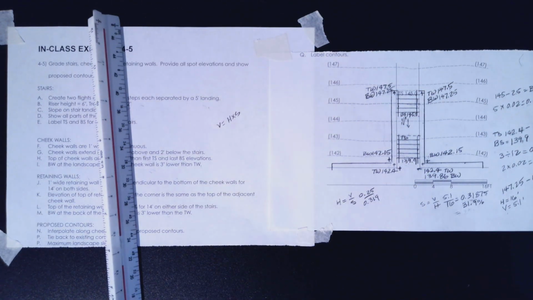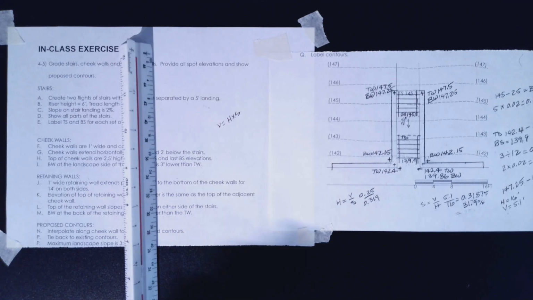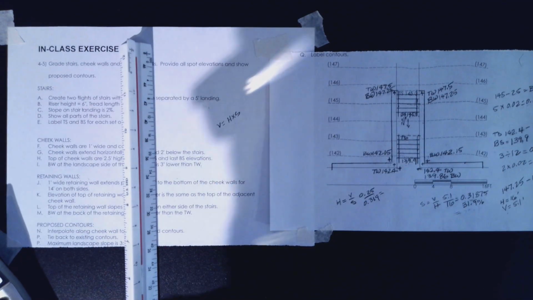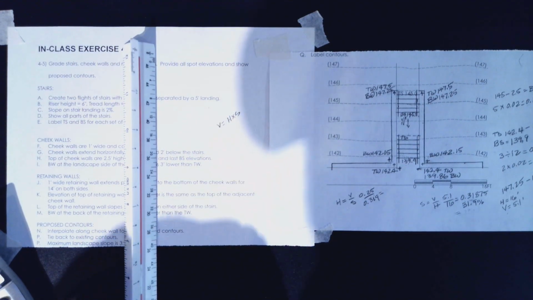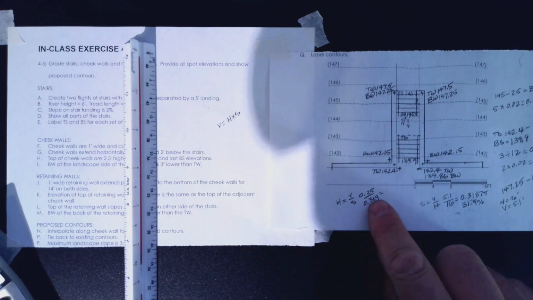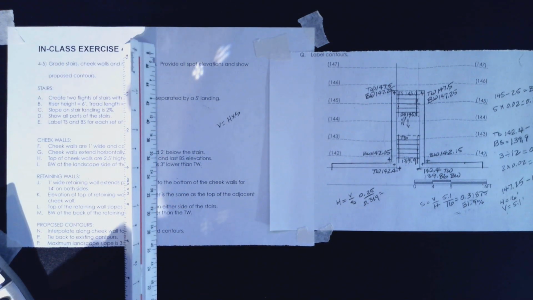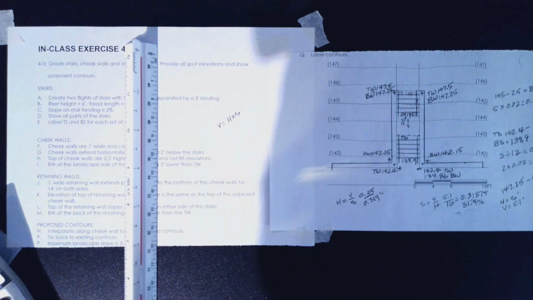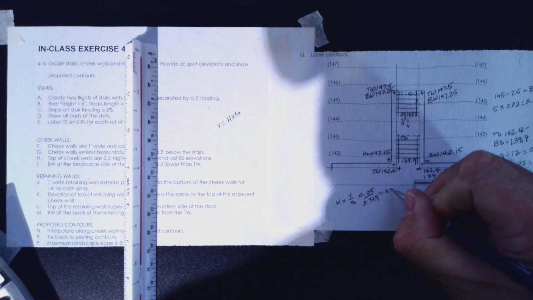Okay, 319. So let's do that math, and that equals 0.25 divided by 0.319, which equals 0.78.